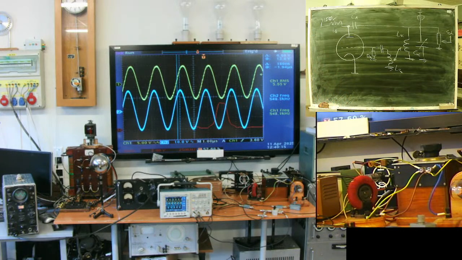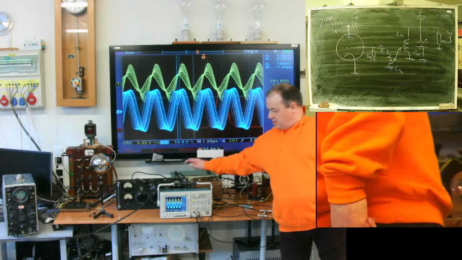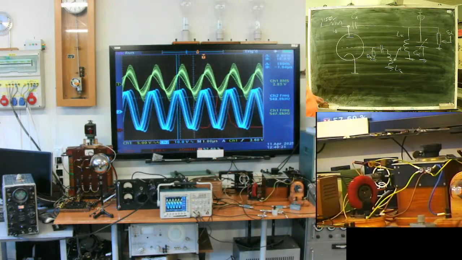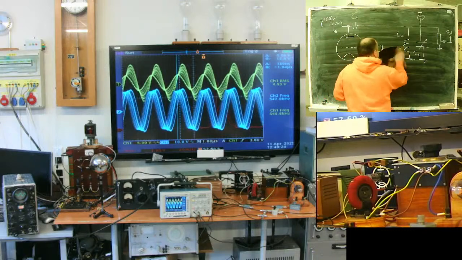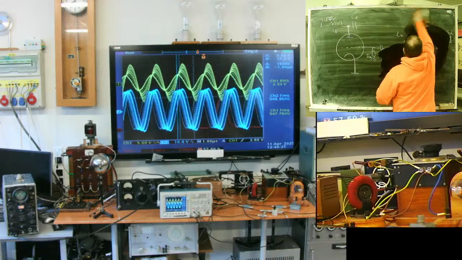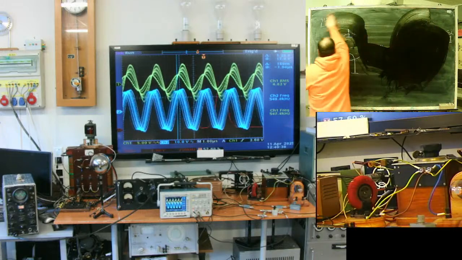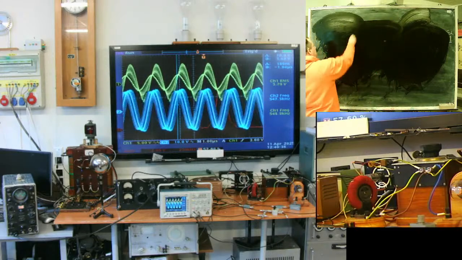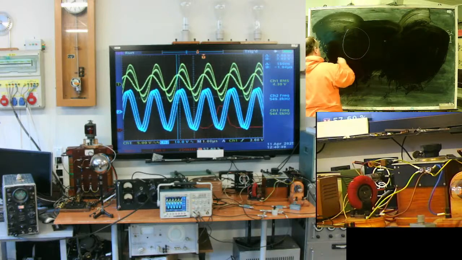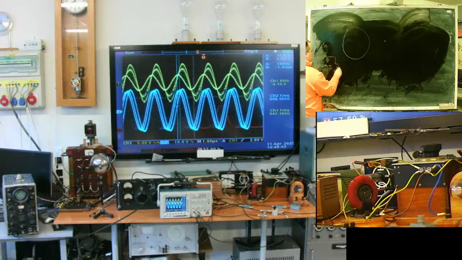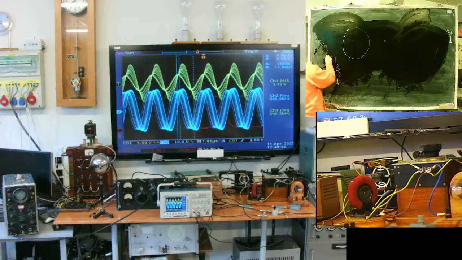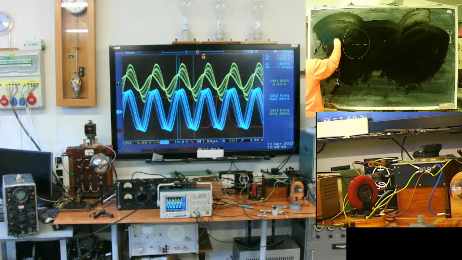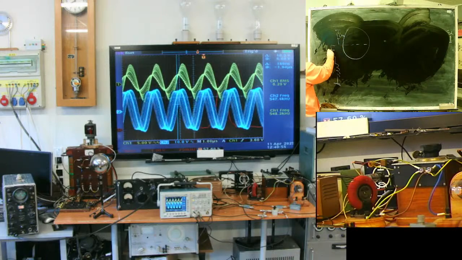My second circuit is this black device. My black device is a bit more complicated.